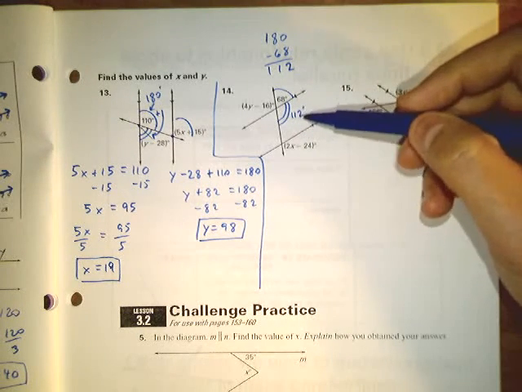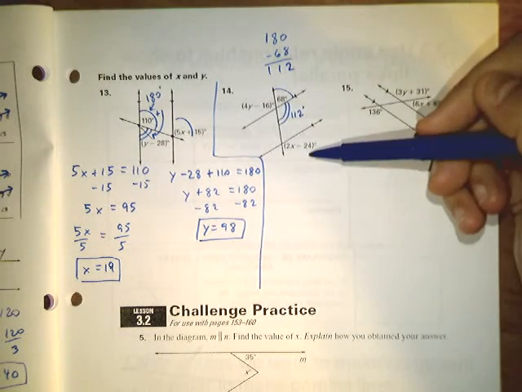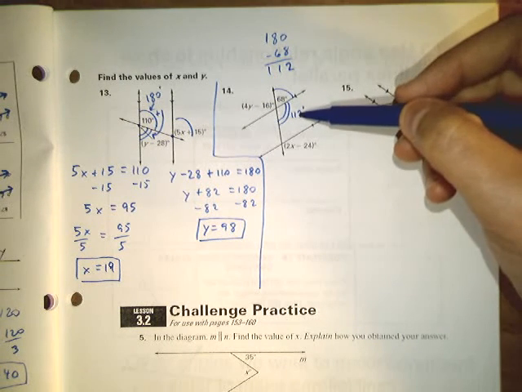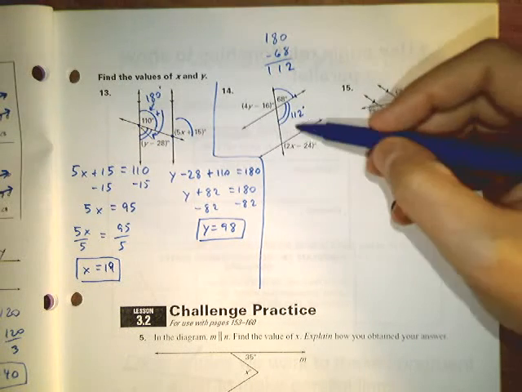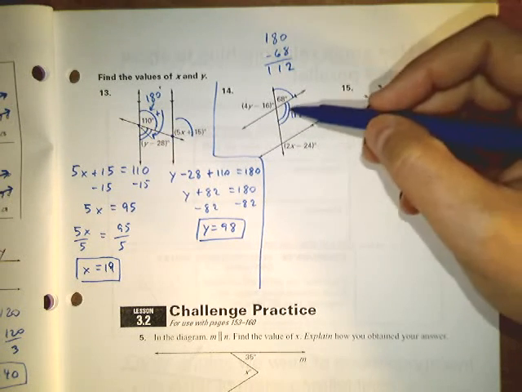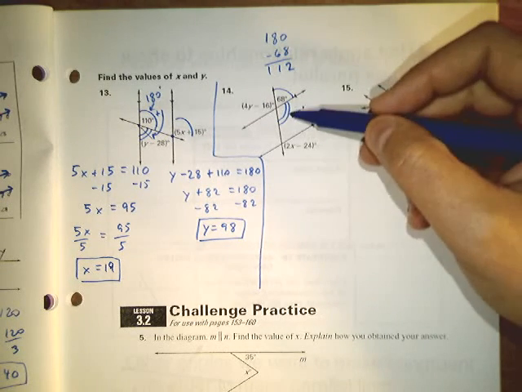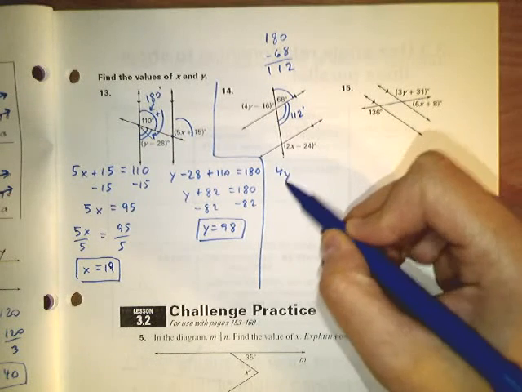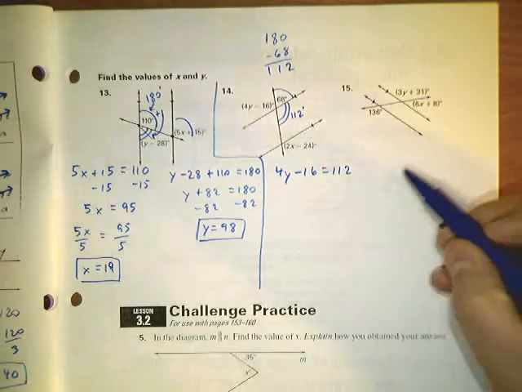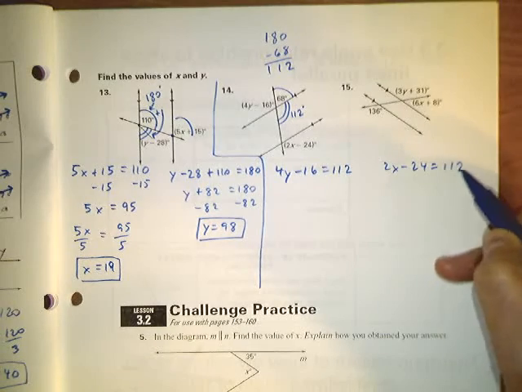Now the reason why I did that is that I was trying to figure out something that I could set equal to either this angle or this angle. And I thought, well, these two are vertical angles, so that would be the same as this one, if I could find the numerical amount. And these two are corresponding angles, so those two would be congruent. So it was helpful for me to find this angle because it would help me set up an equation here and here. So my two equations are 4y minus 16 equals 112 and 2x minus 24 equals 112.